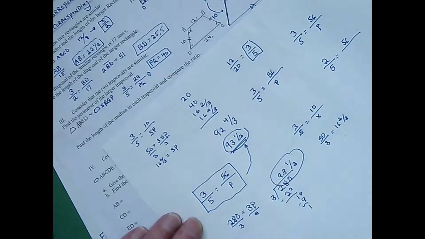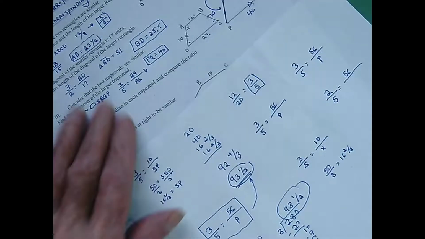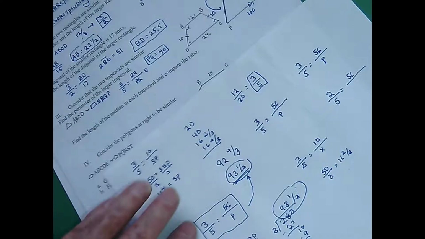So it is true that we should recognize that the ratio of the perimeters is equal to the ratio of the sides. If we knew the ratio of the sides was 3 to 5, the perimeter should be in that same ratio.